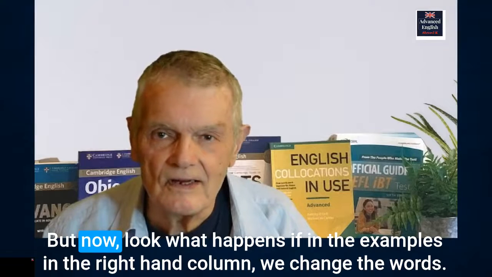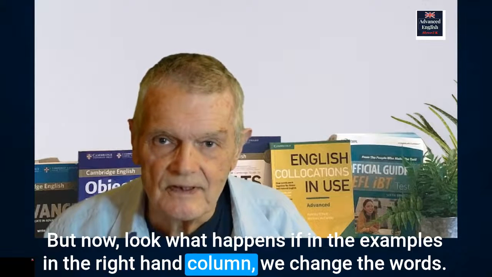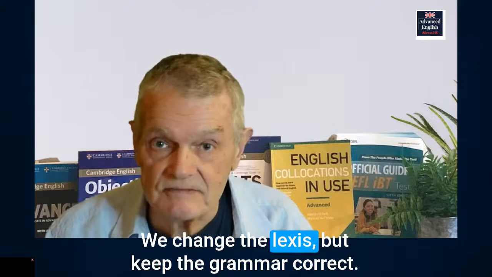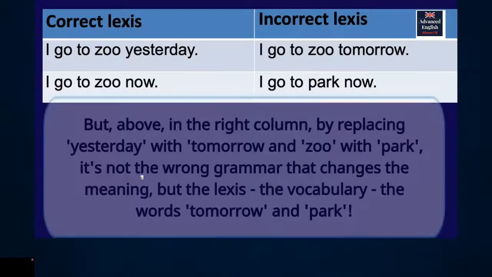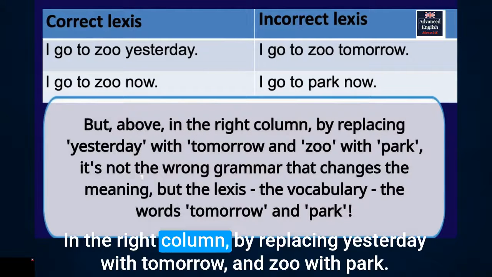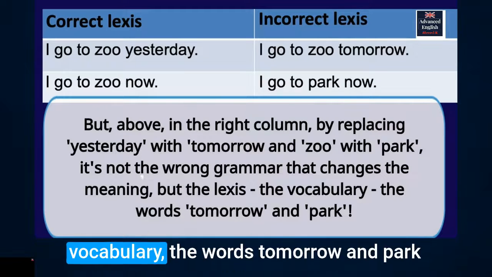But now, look what happens if in the examples in the right-hand column we change the words, we change the lexis, but keep the grammar correct. In the right column, by replacing yesterday with tomorrow and zoo with park, it's not the wrong grammar that changes the meaning, but the lexis, the vocabulary, the words tomorrow and park.